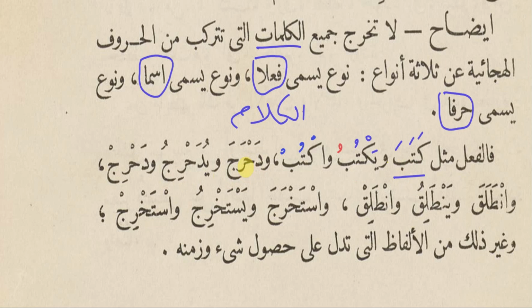You see this is four letters. This here is wa, which means and. دحرج, this is the verb. دحرج, he rolled. So these are the bare minimum in the Arabic language, either a three-letter root or a four-letter root. So here they give you an example of these bare minimum that you can have without additions.